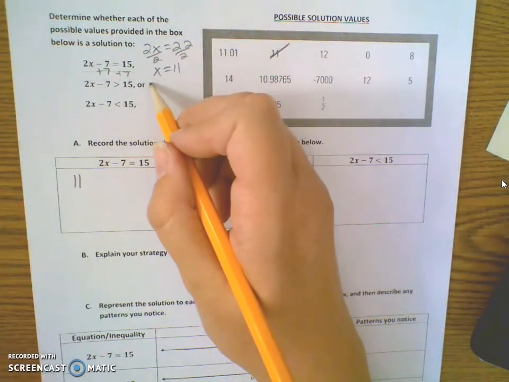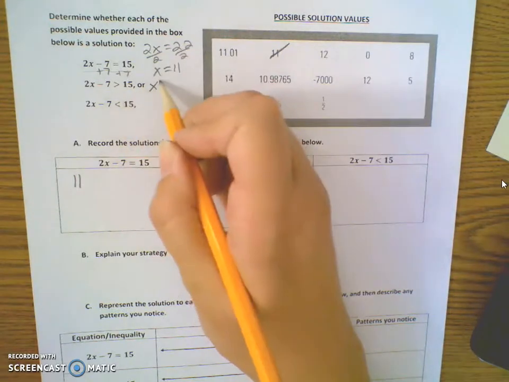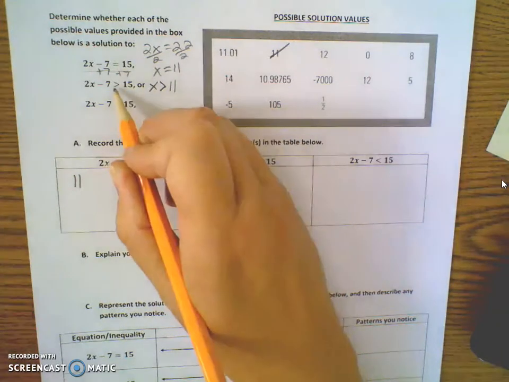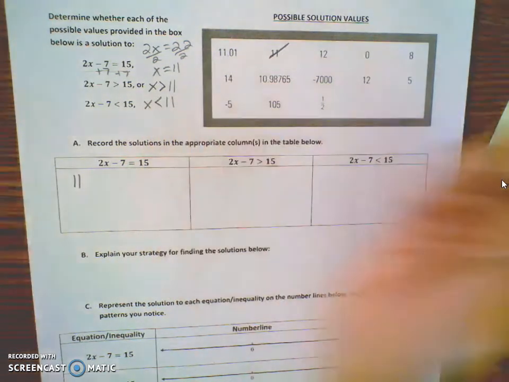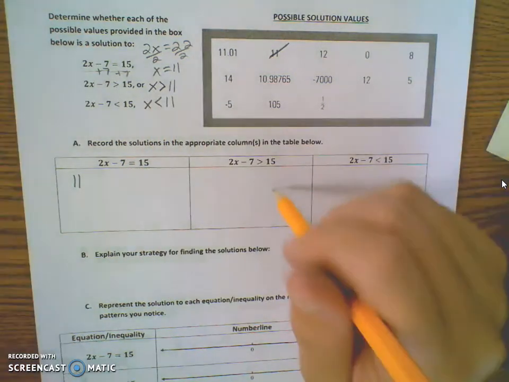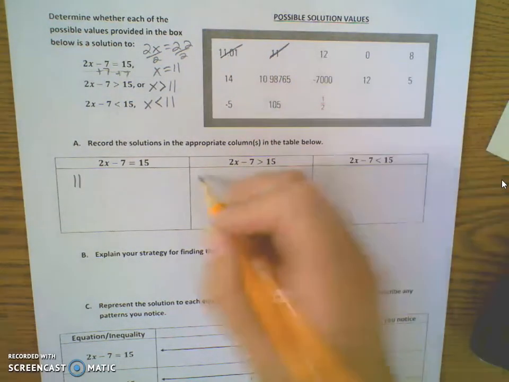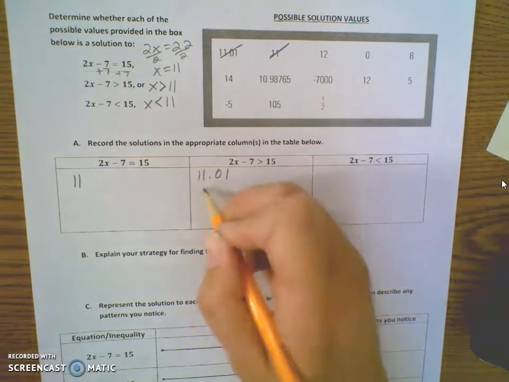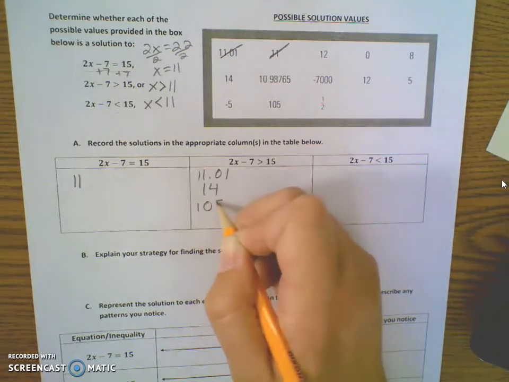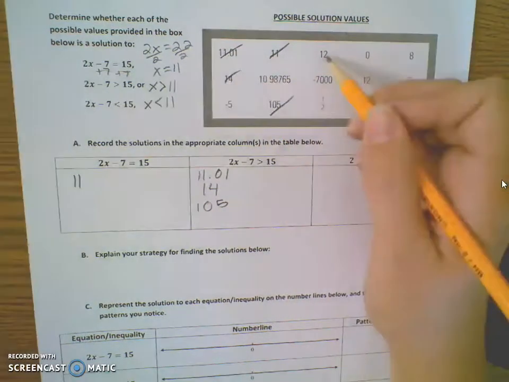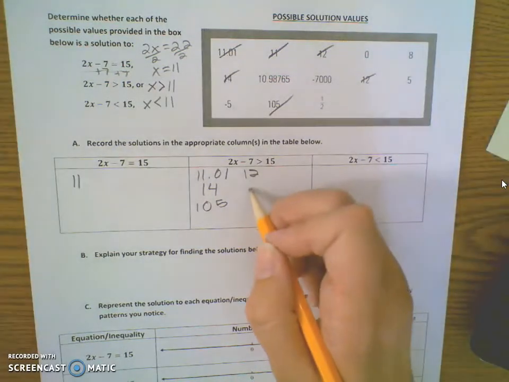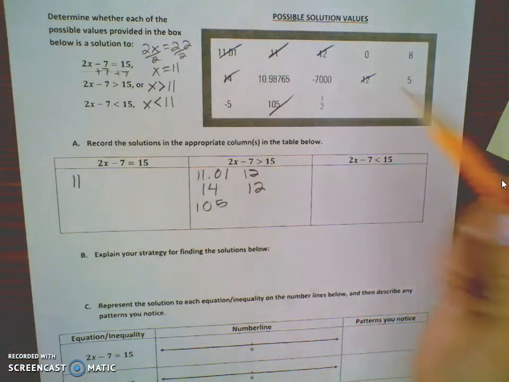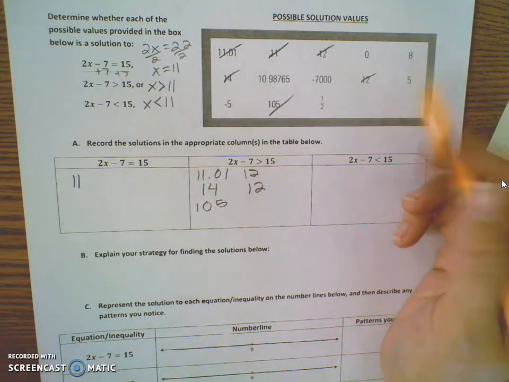Now, that means that on this one, x is greater than 11, and this one is x is less than 11. So anything that's greater than 11, I'm going to put in this box. So that would be 11.01, 14, 105, 12, both 12s.